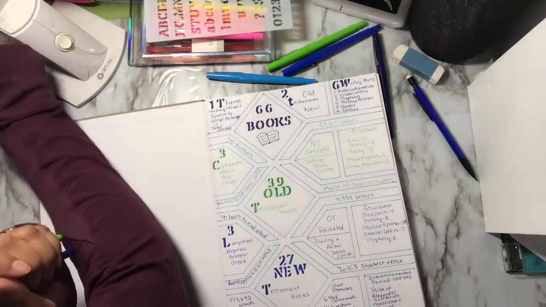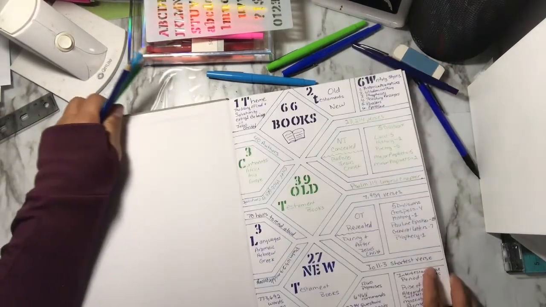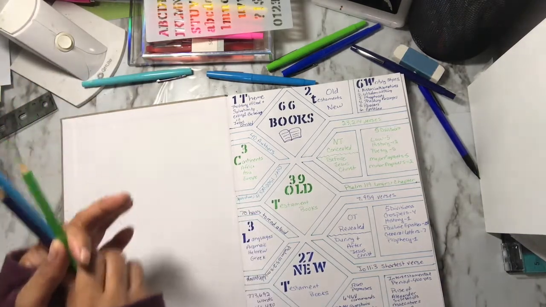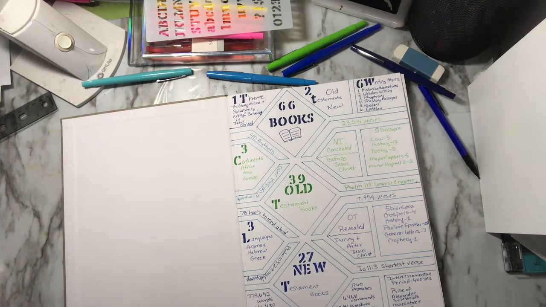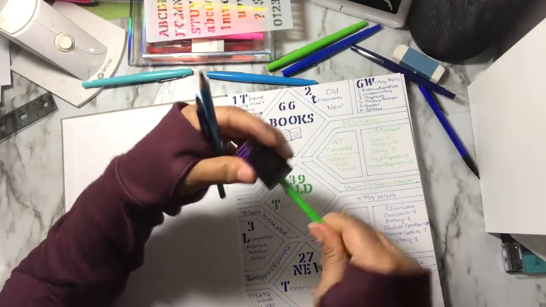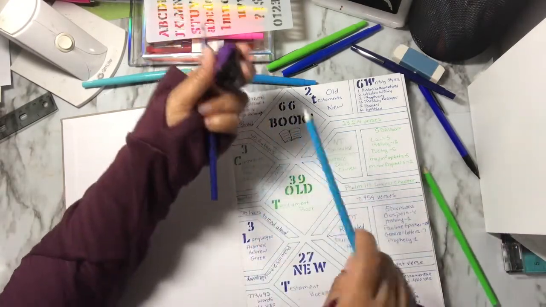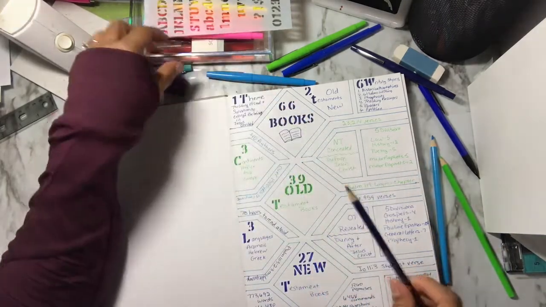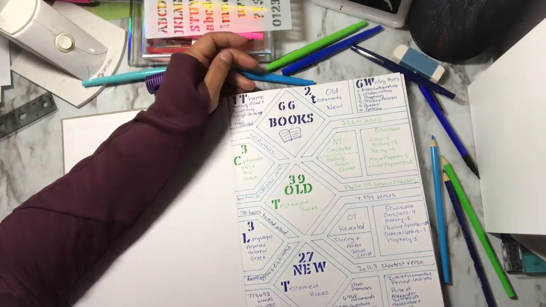So I think I'm going to use this color and see how that turns out, just to add a little bit more color. Oh, here it is. Sorry, trying to find my pencil. So I think I'm going to just add a little shading to it, make it a little bit more, whatever, hopefully it won't mess it up. So I'm going to fast forward that, and then I'll be finished.